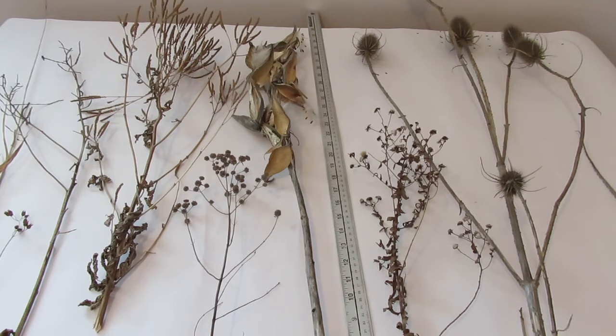In front of you are a few dried plants. You can see how different they look. Look at the size of the plant, how robust it is. Look at its growth form and the branching arrangements, and even remnants of the fruit or the inflorescence. All of these characteristics are important when you are doing winter herbaceous plant identification.